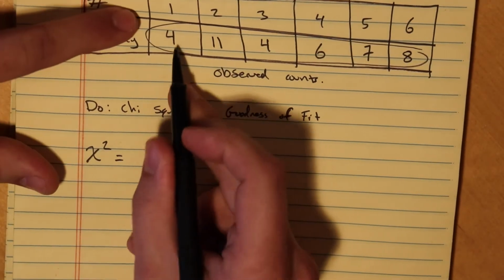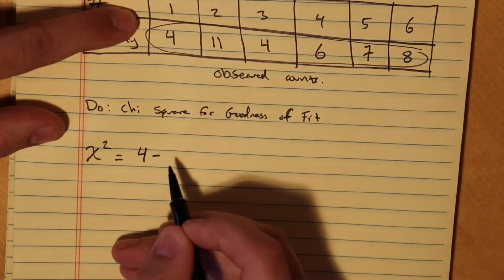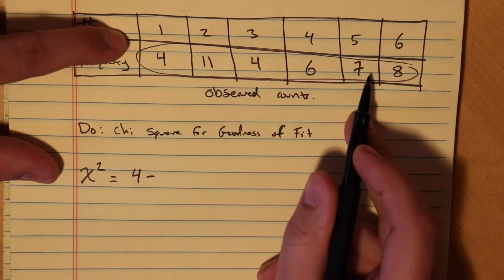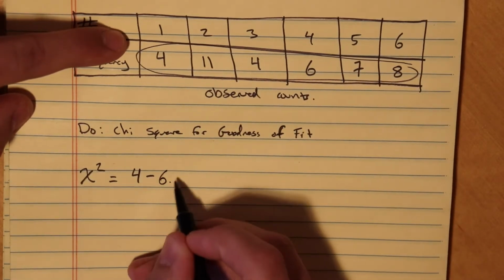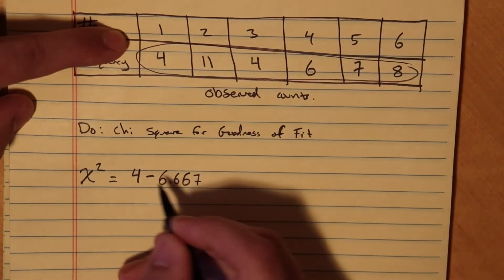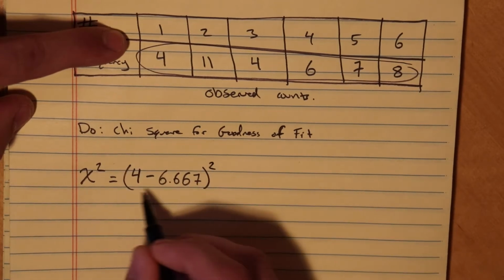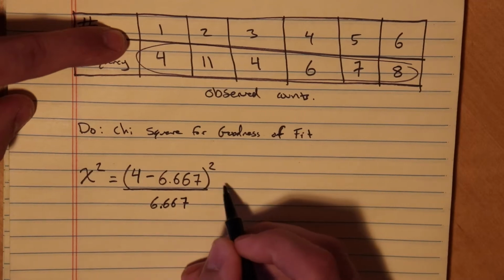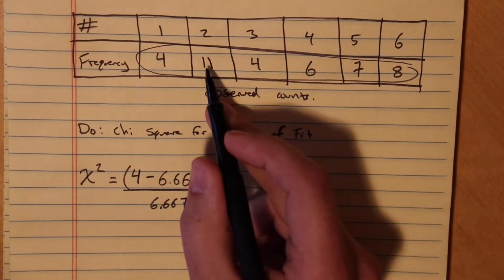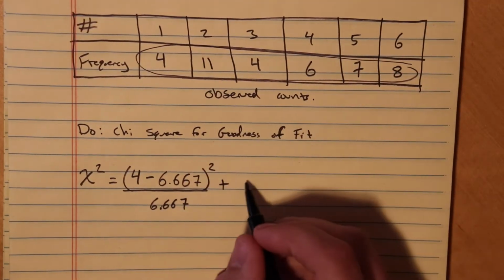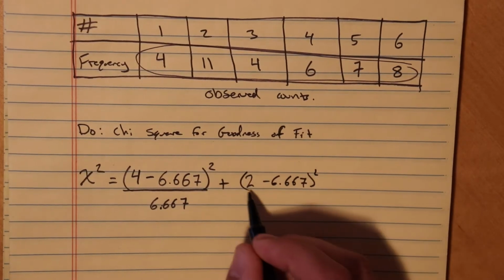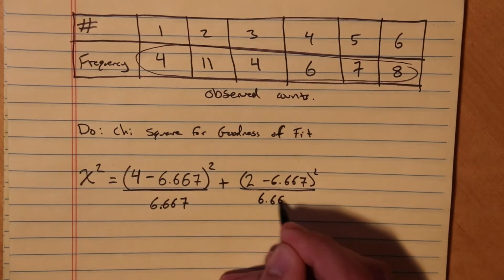The observed count for the number 1 was 4, minus its expected, which we've already calculated. If they all have a 1/6 chance, 1/6 of 40 is 6.667. You square that difference and you divide it by the expected, 6.667. Then you add that to the next one. So 2 showed up 11 times, so it's going to be 11 minus 6.667, squared, over 6.667.